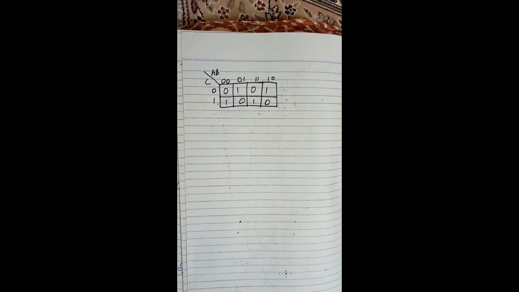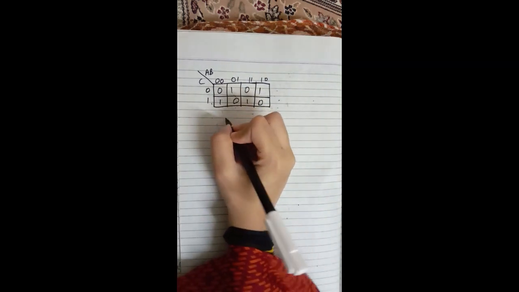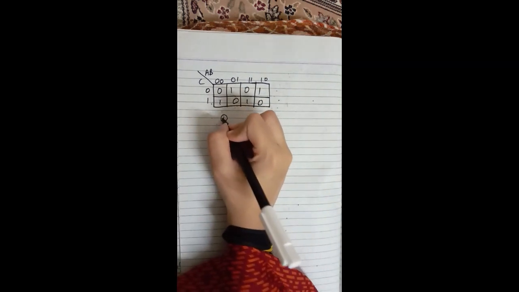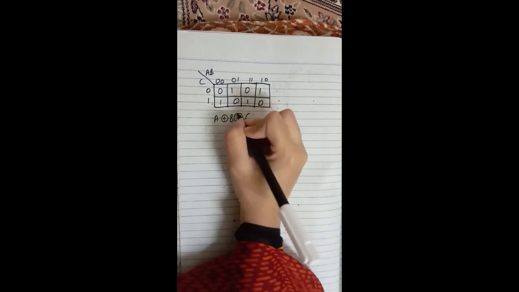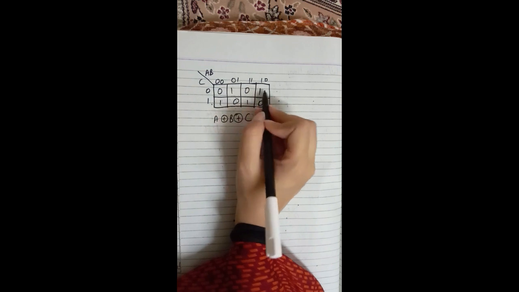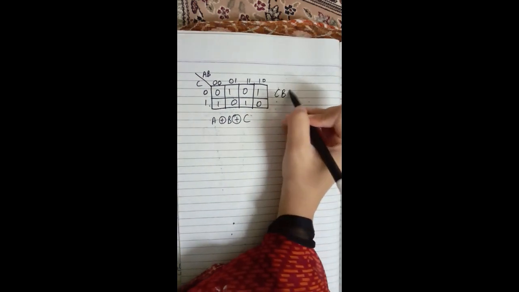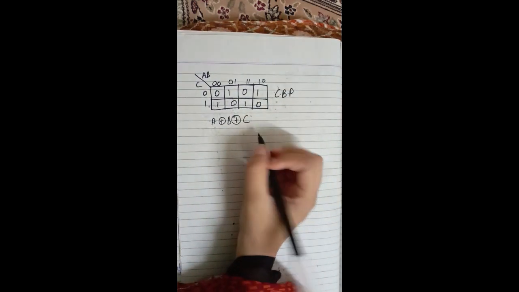As we did it before, this is our checkerboard pattern, and what the checkerboard pattern says is that we have the XOR gate. A XOR B XOR C. When we have 0, 1, 0, 1, then 1, 0, 1, 0, as the pattern is going on, it is a checkerboard pattern. Okay. So now we will draw the XOR gate with A, B and C.